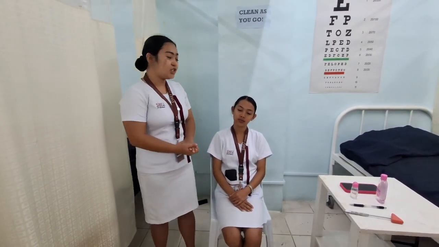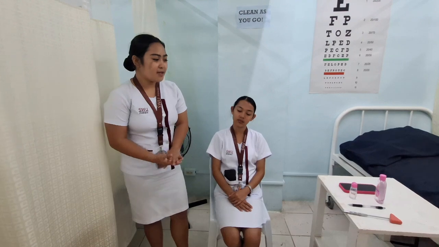In assessing the neurovascular system of the patient, first thing that we need to do is to assess the patient's mental status. First is by evaluating the patient's orientation to person, place, and time.